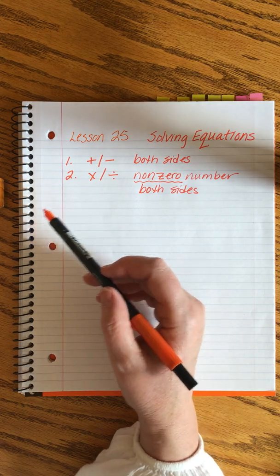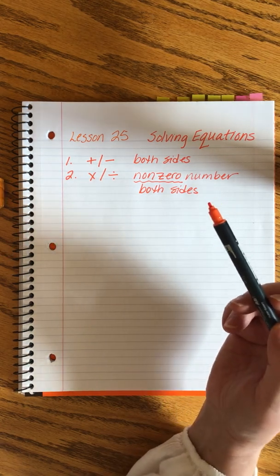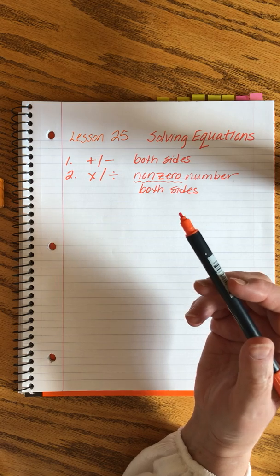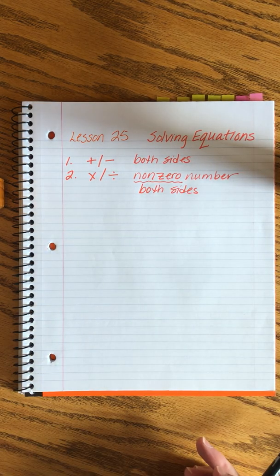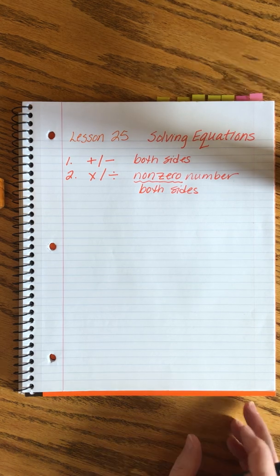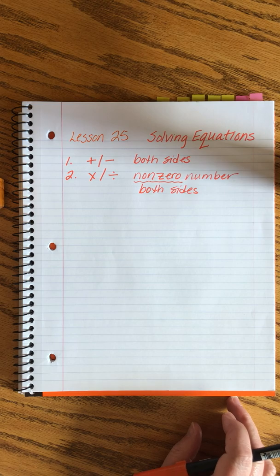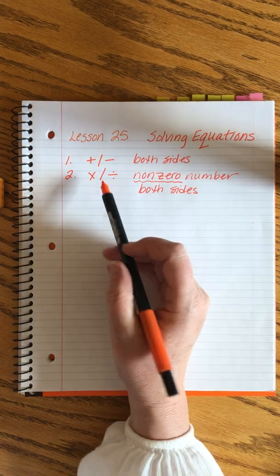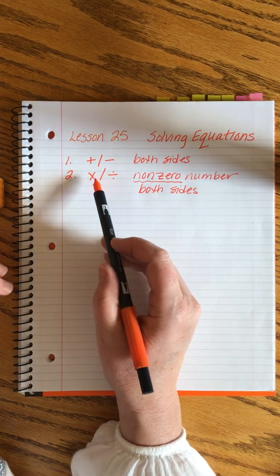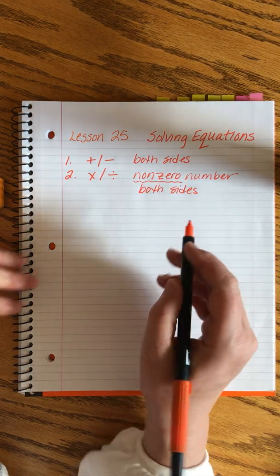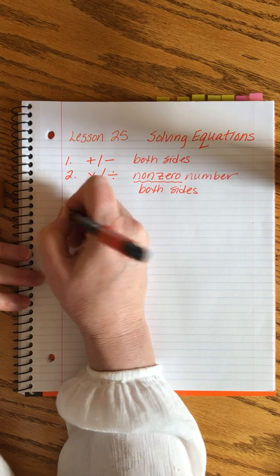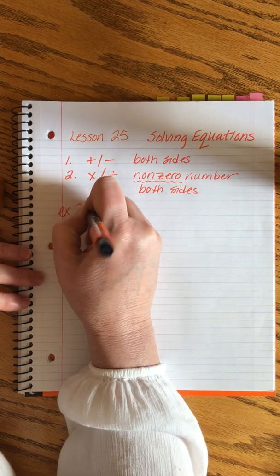Multiplying by 0 just turns everything into a 0, right? So if we multiply our equation by 0, we're basically stripping all of the value out of it, it's like a factory reset. It destroys all the content. So that's the only special rule that goes with multiplying and dividing: you can't use 0, but everything else is exactly the same. Okay, let's do some examples.